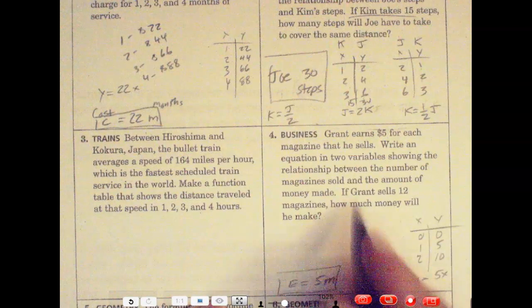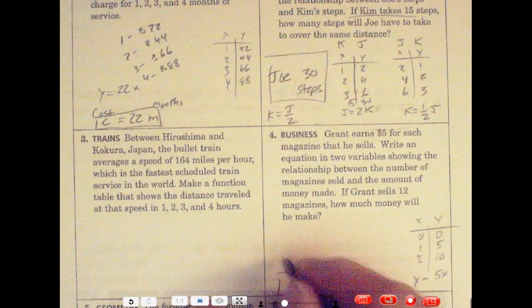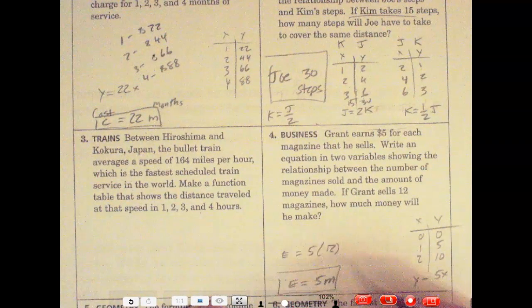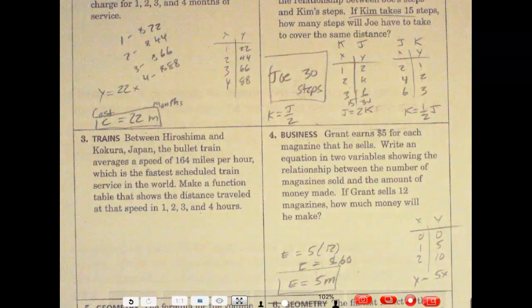If Grant sells 12 magazines, how much money will he make? Well, his earnings will equal 5 times 12, or his earnings will equal $60. All right, I'll have you work through the last 3 by yourself. Good luck.